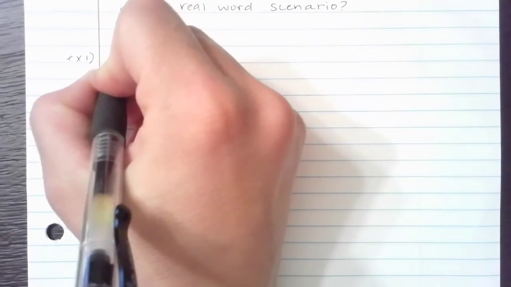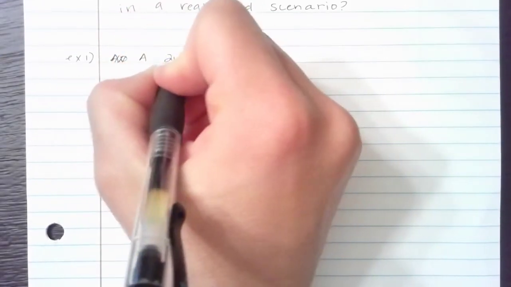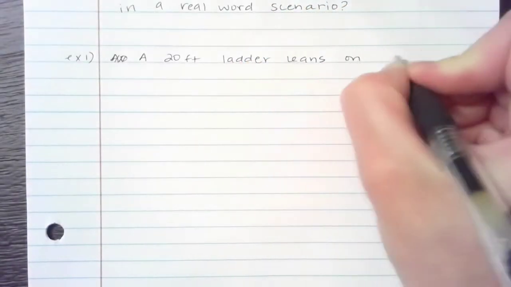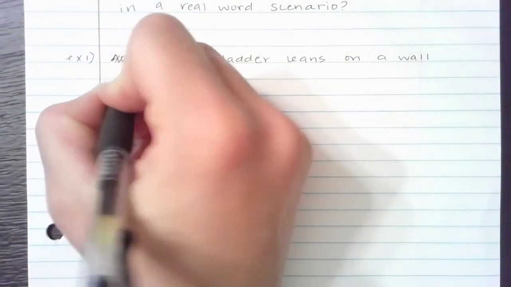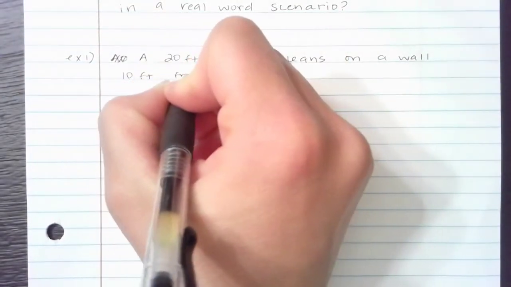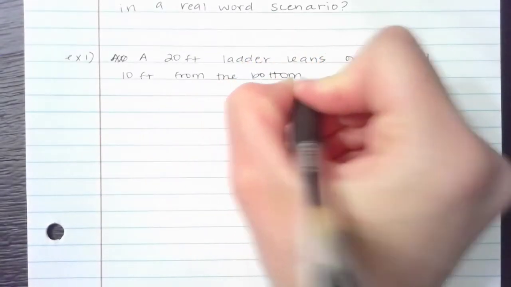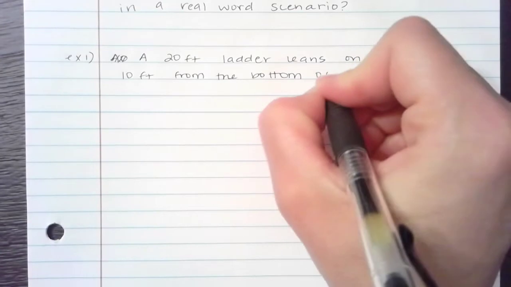A 20-foot ladder leans on a wall 10 feet from the bottom of the wall, or the base of the wall.